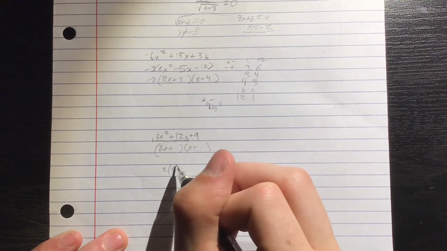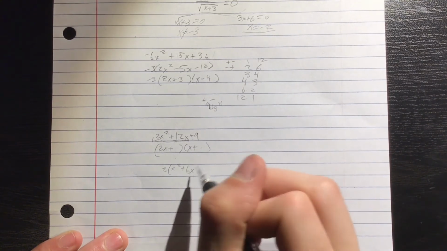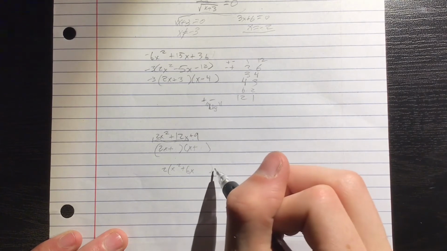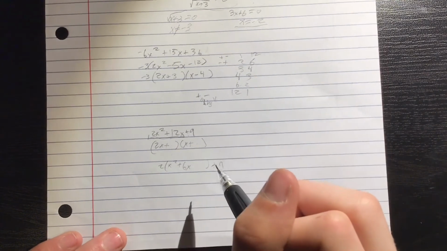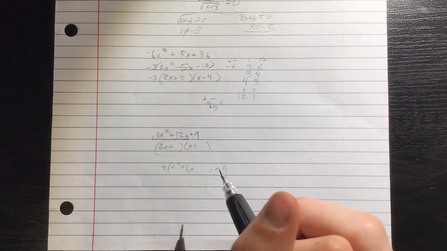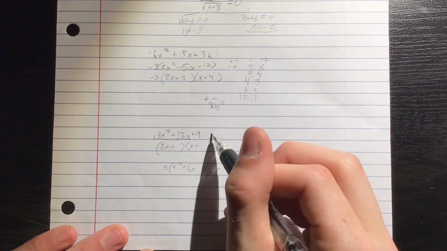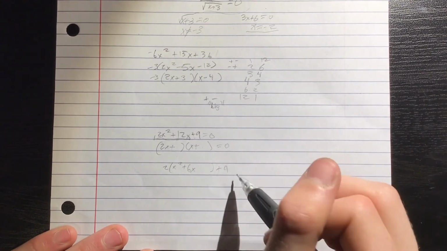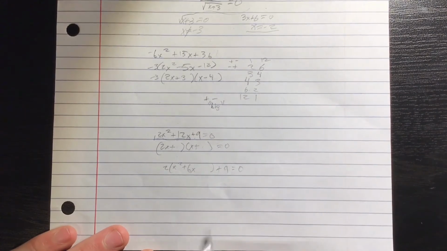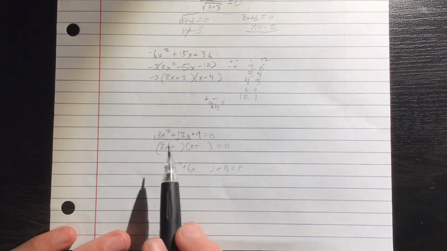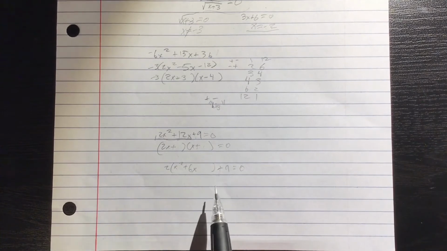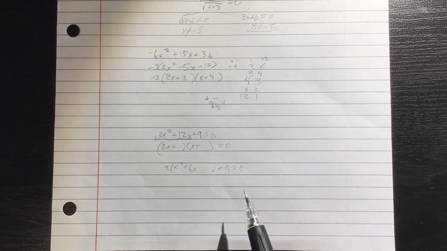And then we have x squared plus 6x, I'll leave a little space there, and plus 9. So right now this is the same thing that we have up here. If you distribute everything in, you'll end up with what we started with, which is good because this is algebra.